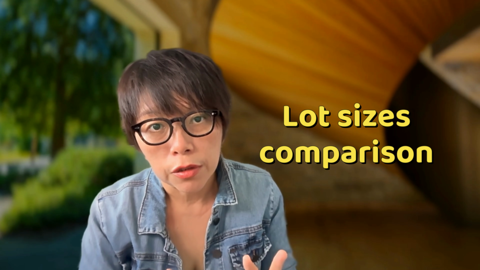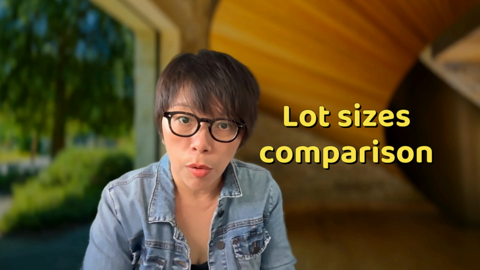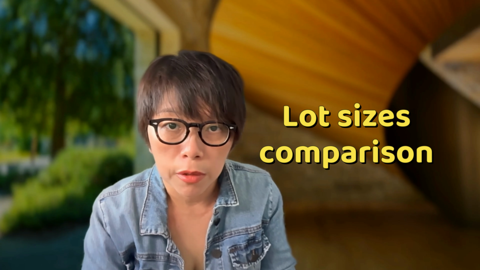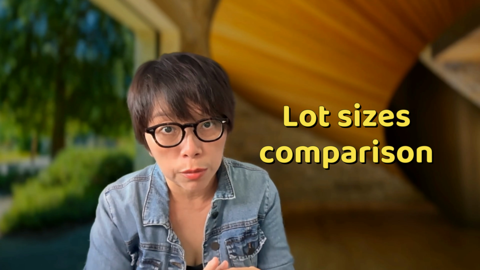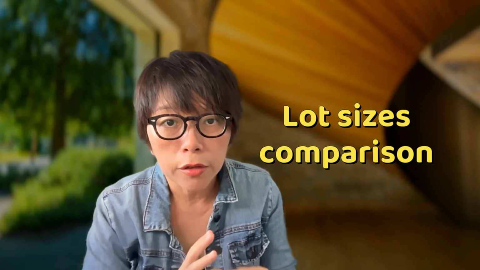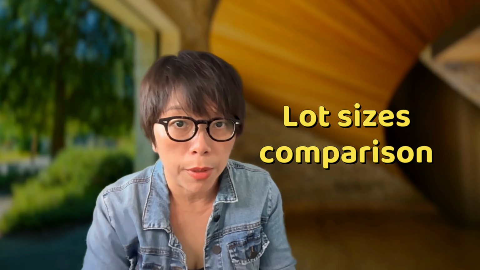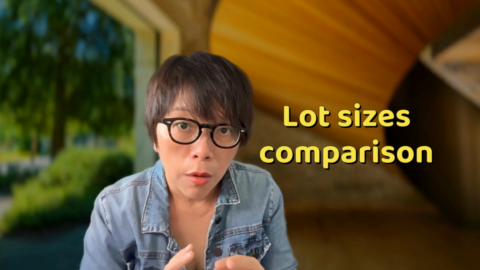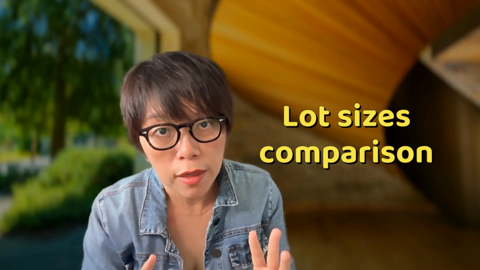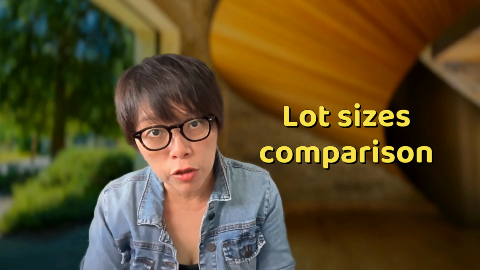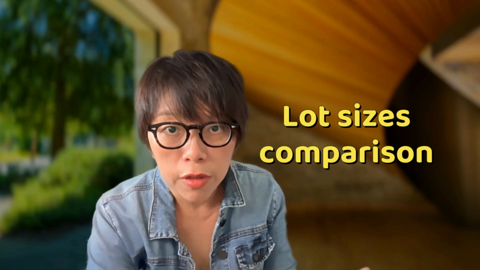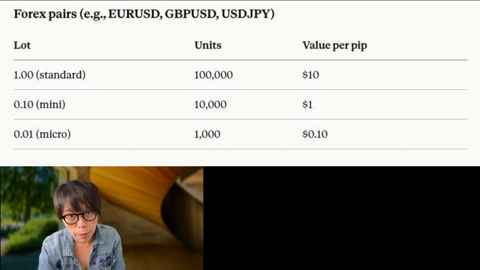Okay, now let me explain the lot size first, from the currency point, the gold point, and the Bitcoin point, because these are the three instruments that I trade. I like to trade them because, especially for gold and Bitcoin, they move quite substantially, and in one day there could be quite some reasonable profit over the margin that you use if you are trading a small lot size. Now let's take a look at the forex pair, the currencies.